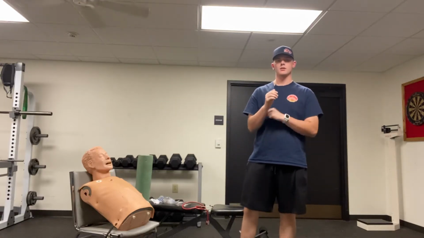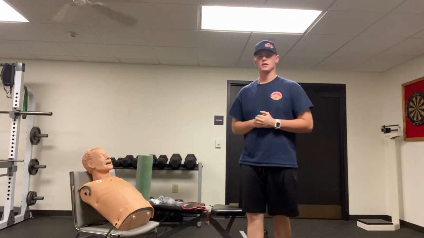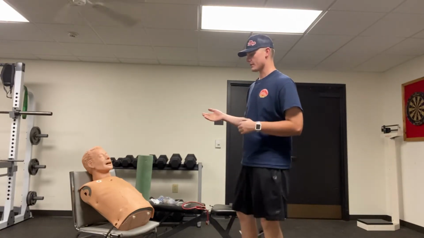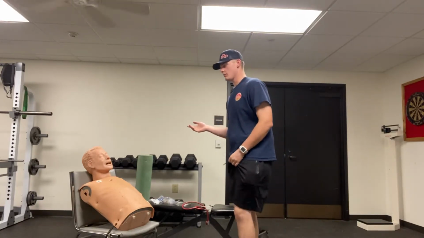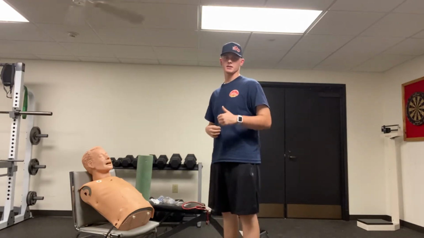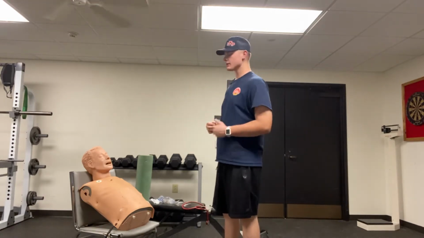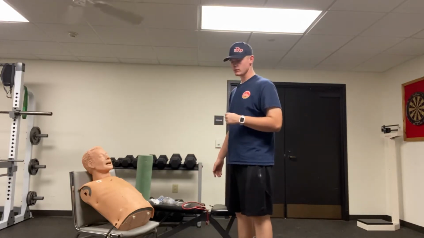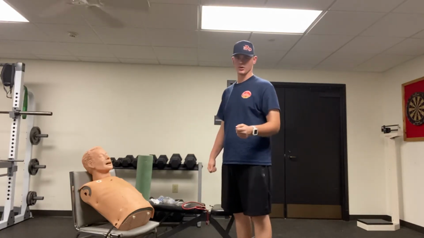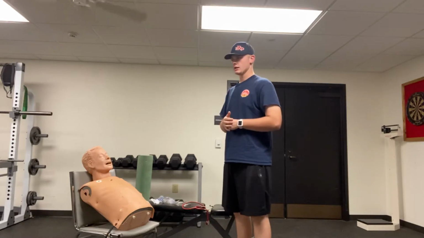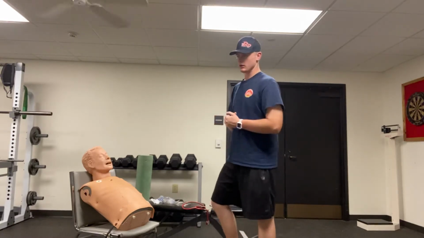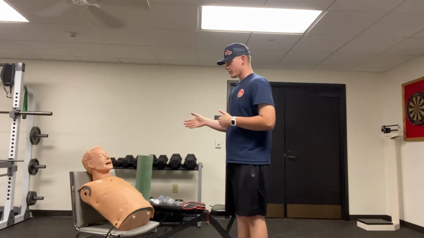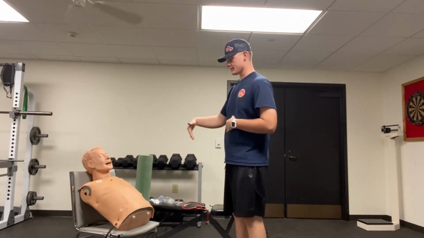Administration. So BSI, scene safety, or standard precautions. I'm going to come up to my patient, who is probably going to be in some type of respiratory distress. I know that I'm going to be administering some type of medication, whether it's albuterol or ipratropium bromide, which is Atrovent. What I'm going to do is assess his work of breathing.